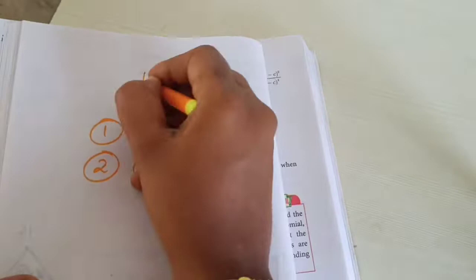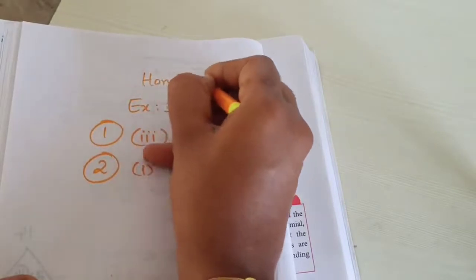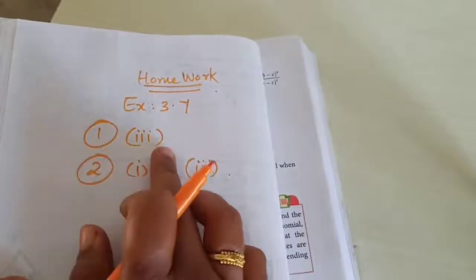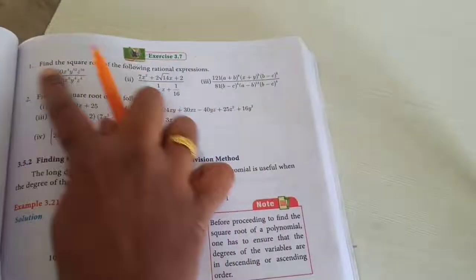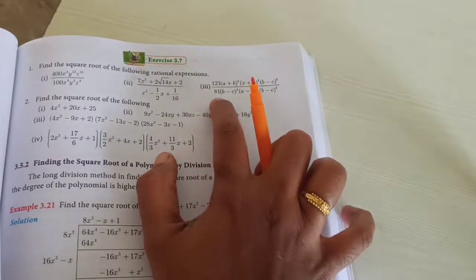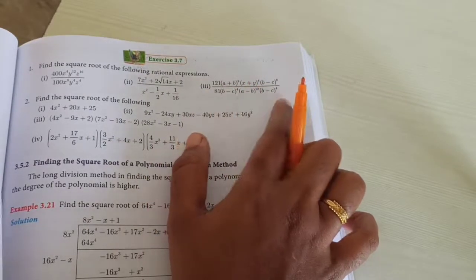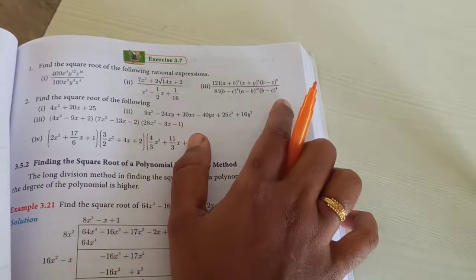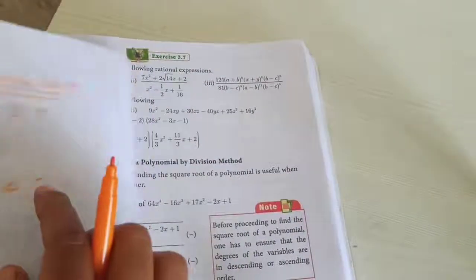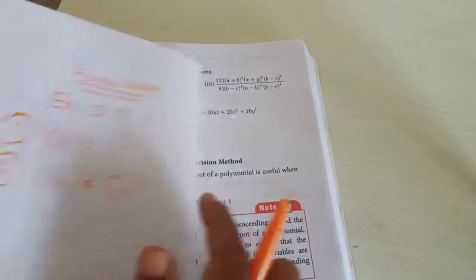Okay, let's mark the homework problem. Homework exercise 3.7, first Roman third problem. That means first Roman third problem. Very simple only. 121 by 81. Here the same example model is there, no? You can refer, no problem. So this one you need to find. After that, second Roman first and third.